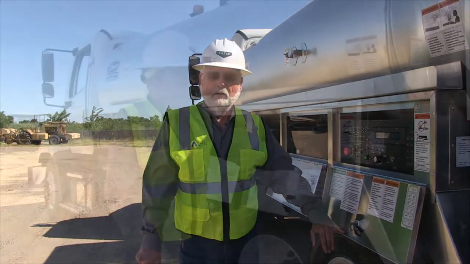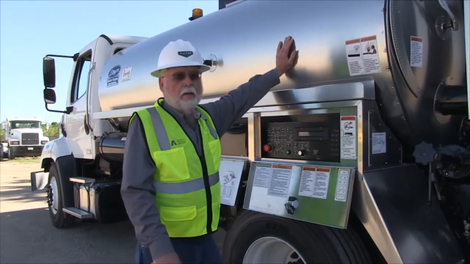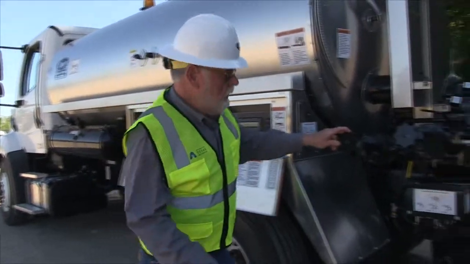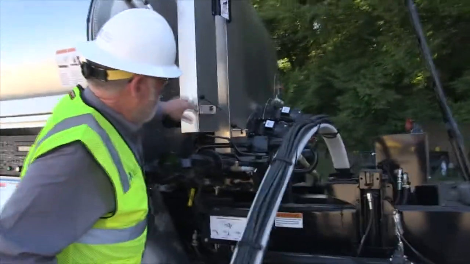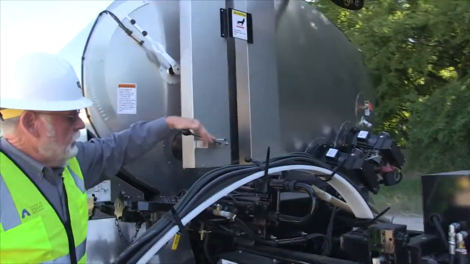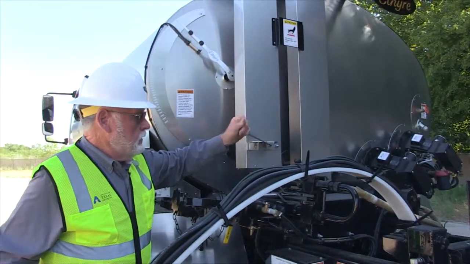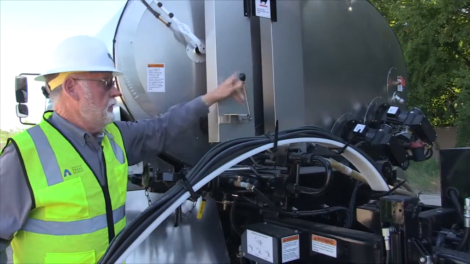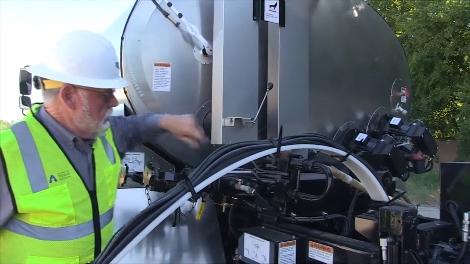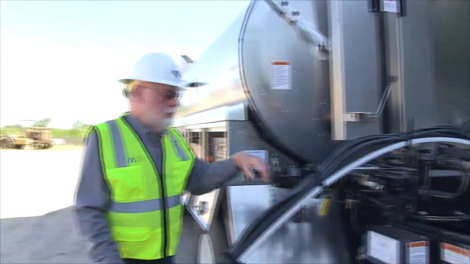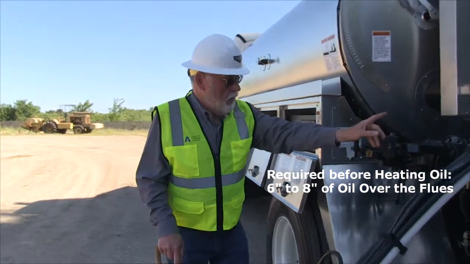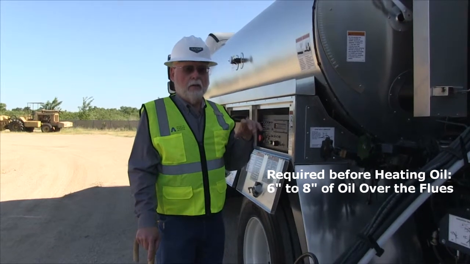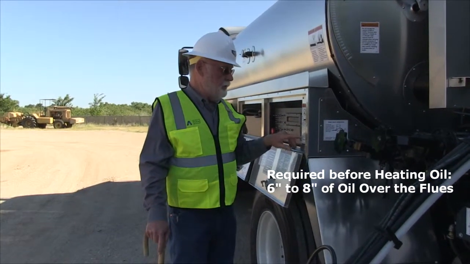If you have a load of oil in the truck and you need to heat it up, then you have the two burners here. You have your upper and lower burner, or these are the flues for the burners. You have to open them up for both of those. It's very critical when you're heating oil to have at least 6 to 8 inches of oil over the flues inside.